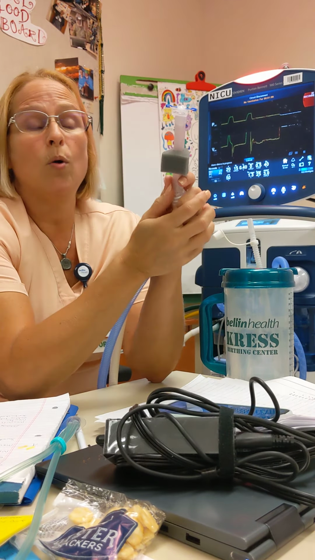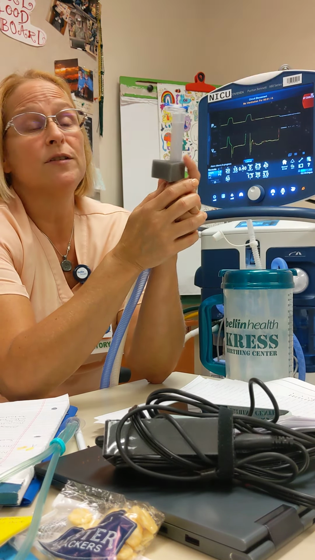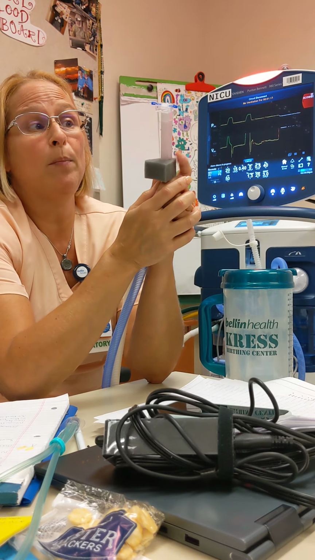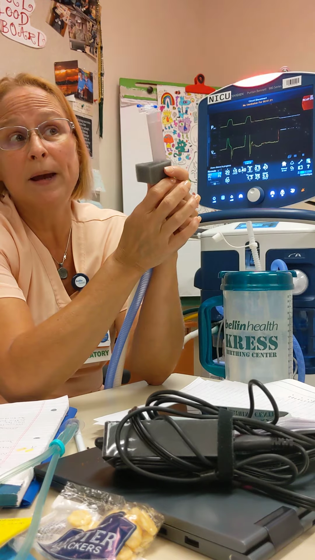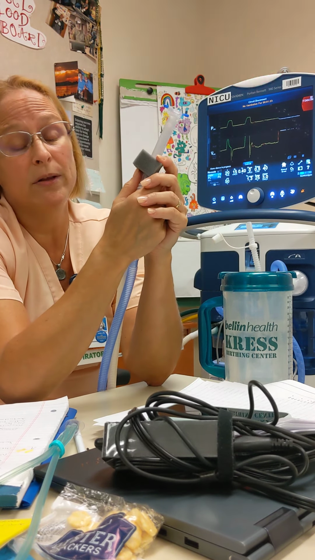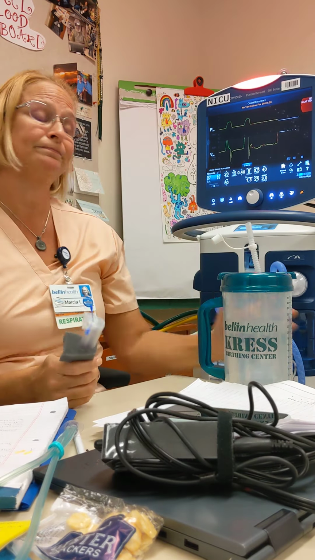The biggest thing with this is they have to have an 8 French OG. This is such good CPAP that their bellies, as bad as they get when they're on just regular bubble CPAP, this is a lot of flow for them and their bellies. That is the only problem we've ever had with this, is their bellies get really, really big. Okay. So I will have that on there as well.